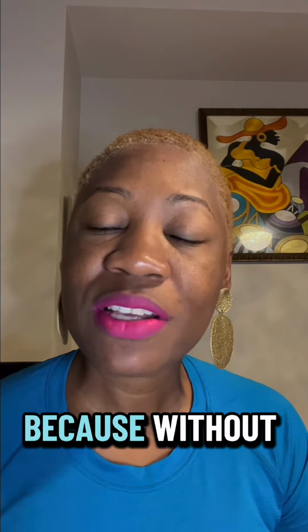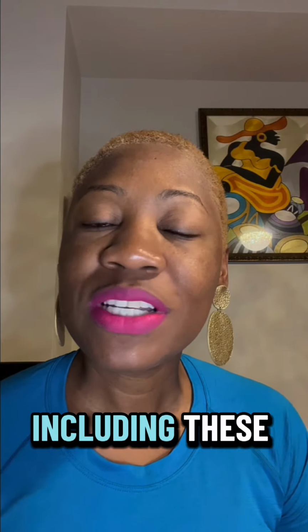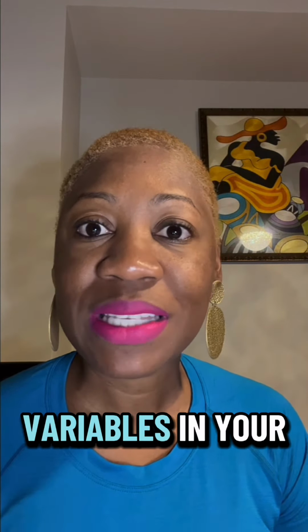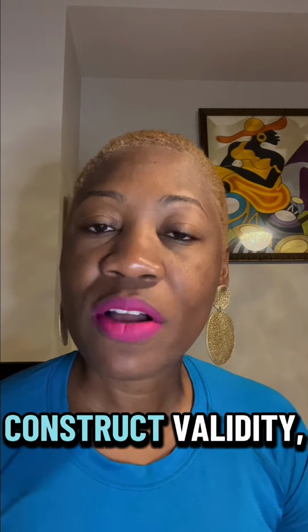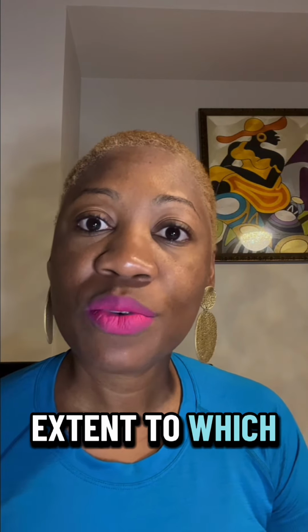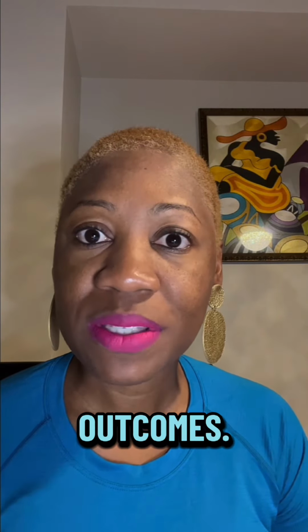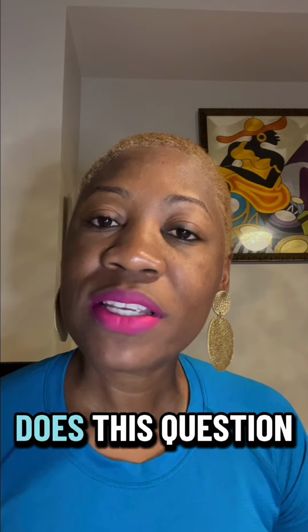This is important because without consistently including these key concepts and variables in your data collection tool questions or items, then your data collection tool will not obtain construct validity, which is the extent to which you would have achieved your stated outcomes. Consistently ask yourself, what does this question have to do with your research?